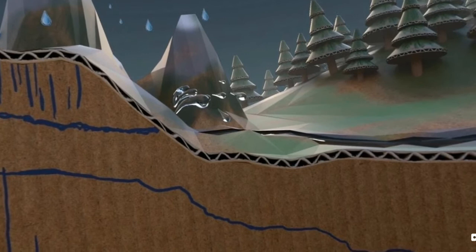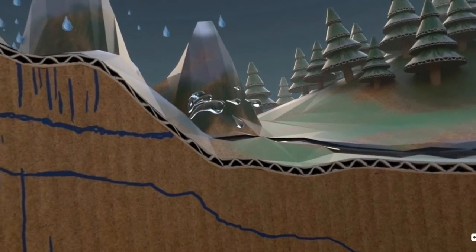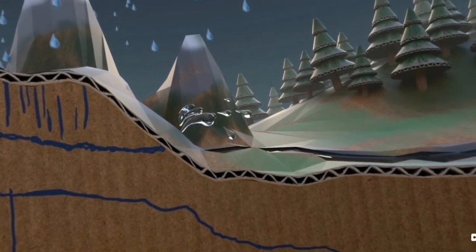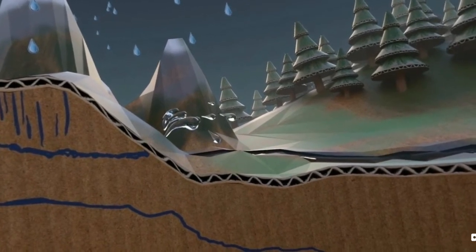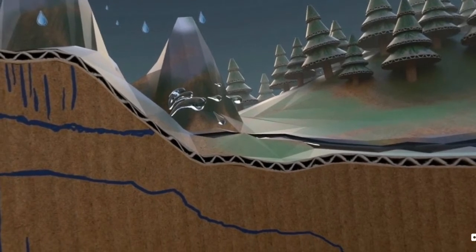In some areas, the groundwater appears on the Earth's surface. This is called a spring. Hot springs occur when the groundwater has been in contact with molten rock from under the Earth.